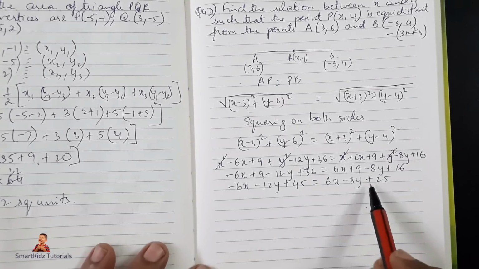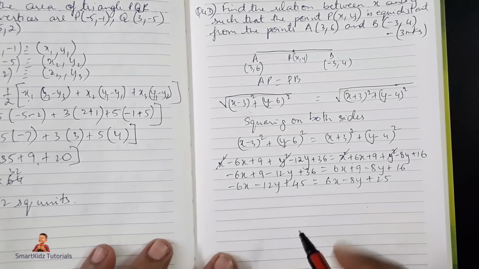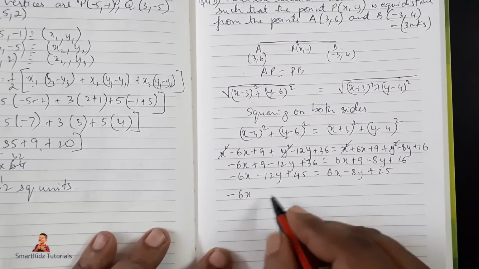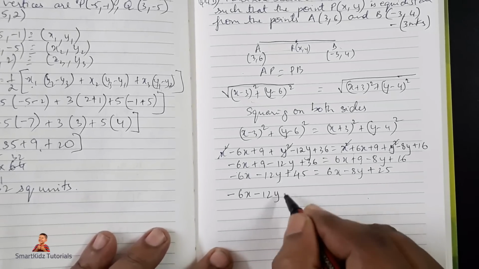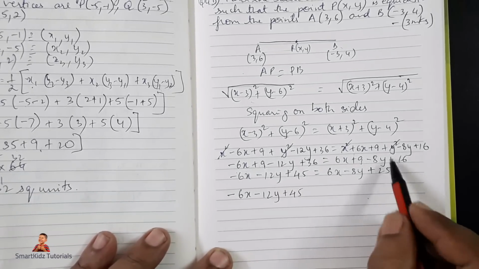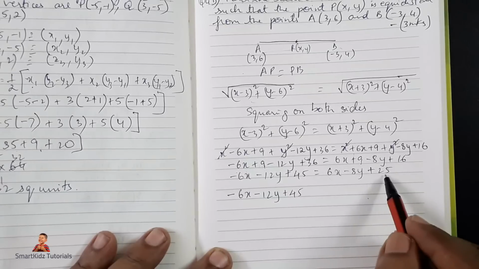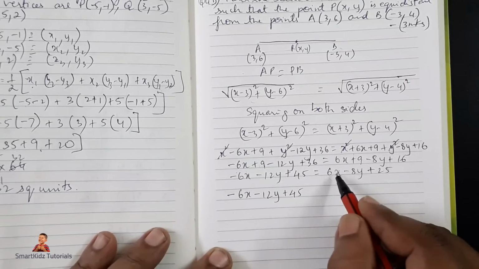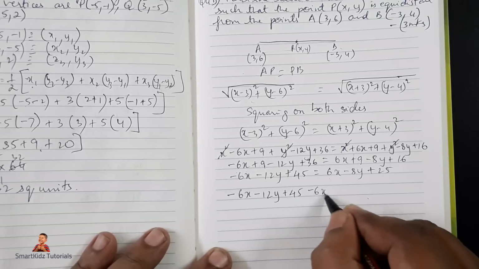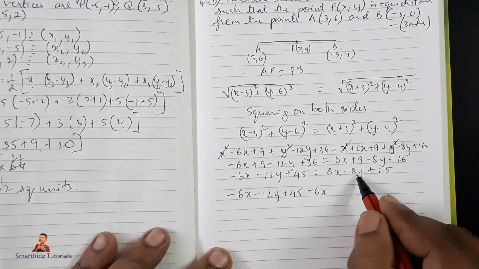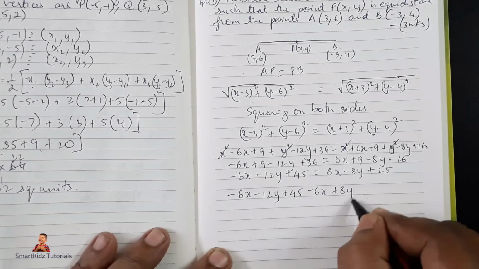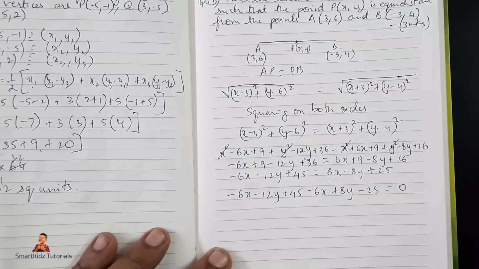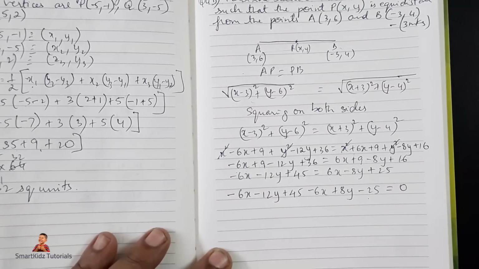Next, I'm going to get everything on the right hand side on the left hand side. Let's see what we'll get. Leave a line. Minus 6x minus 12y plus 45. And when we bring these variables and the constant on the left hand side, the signs change. Positive 6x will become negative 6x. Negative 8y will become positive 8y. Positive 25 will become negative 25. And this right hand side will become equal to 0.